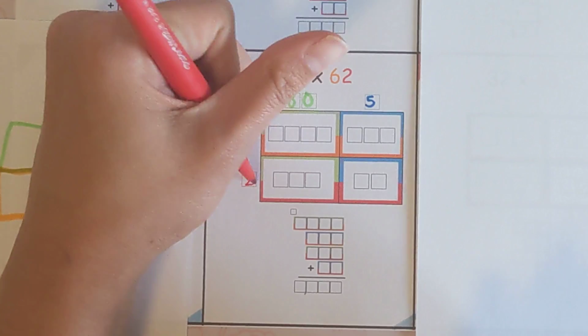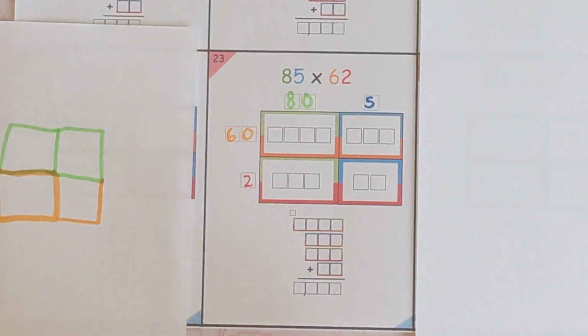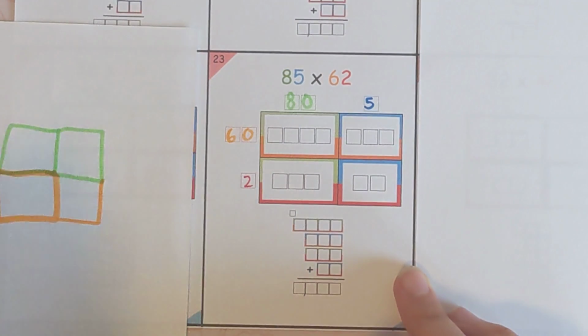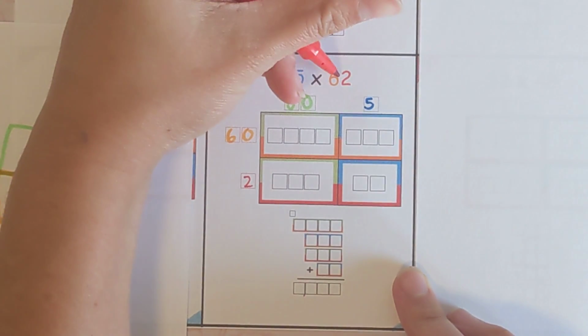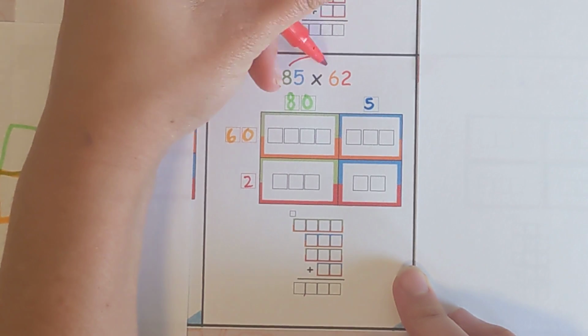And all we've done now is split everything into expanded form so that we have the framework to multiply everything against each other. So if you think about the 85 being on one team, we want to make sure that 80 multiplies against the 60. So that's what this box is for, 80 times 60.